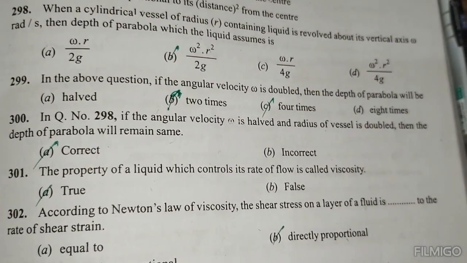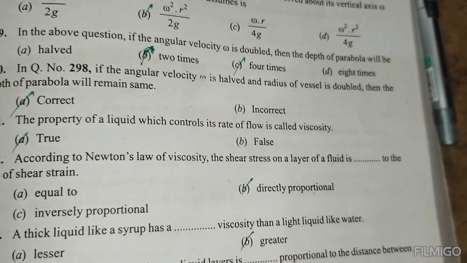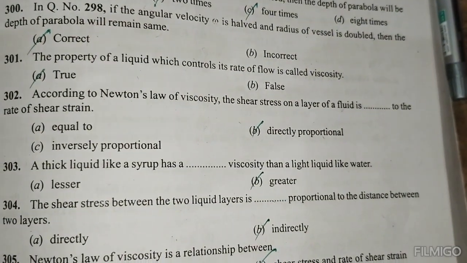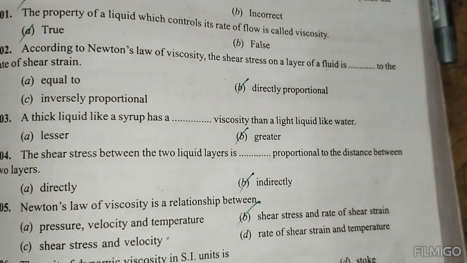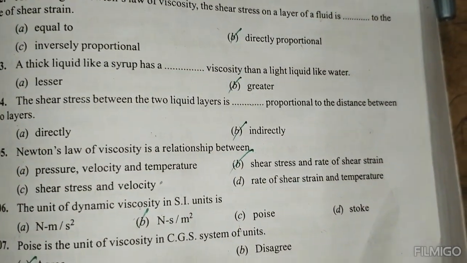This is correct. The property of a liquid which controls the rate of flow is called viscosity. True. According to Newton's law of viscosity, shear stress on a layer of fluid is directly proportional to the rate of shear strain. A thick liquid like syrup has a greater viscosity than a light liquid like water. The shear stress between two liquid layers is inversely proportional to the distance between the two layers. Newton's law of viscosity gives a relation between shear stress and rate of shear strain.